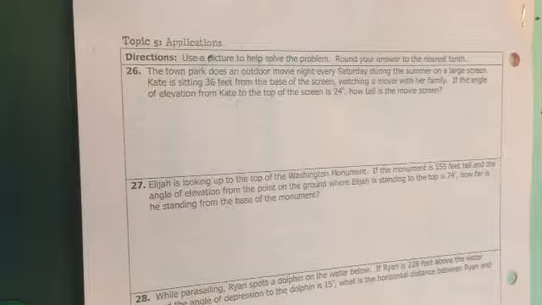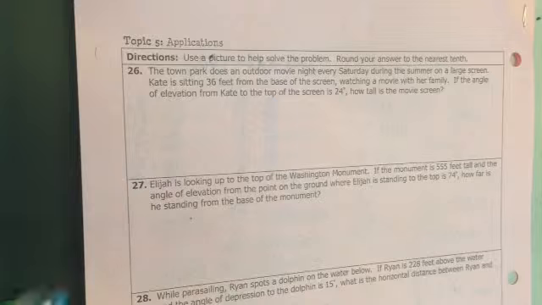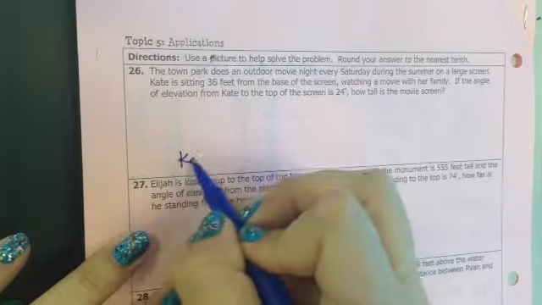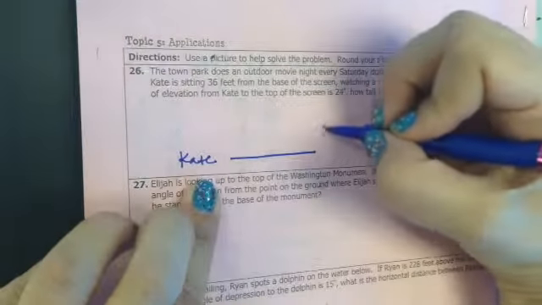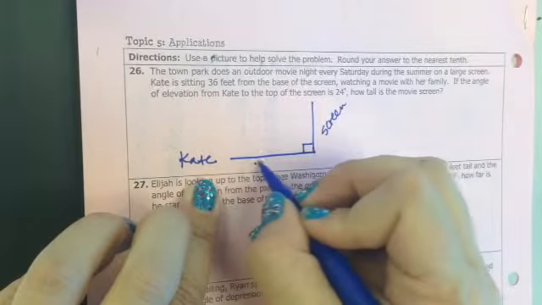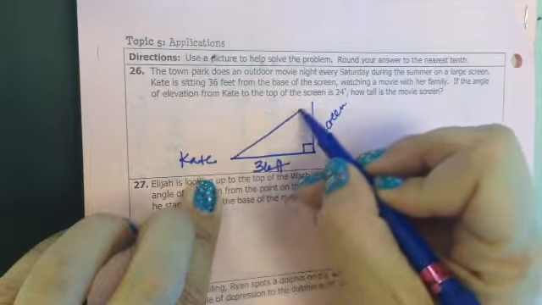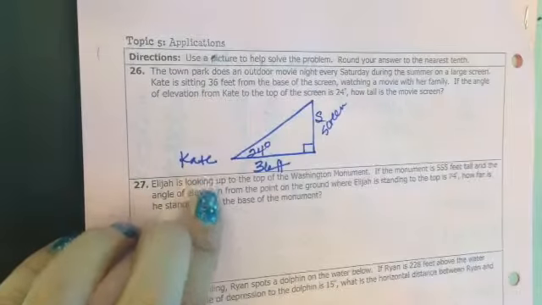All right, last but not least, last page, topic 5, our applications of all of our right triangle relationships in trig. Town Park does an outdoor movie night every Saturday during the summer on a large screen. Kate is sitting, so let's say Kate is over here. Hi, Kate, there you are. 36 feet from the base of the screen, so let's put the screen up over here. Kate's 36 feet from it. The angle of elevation from Kate to the top of the screen is 24 degrees. The question is, how tall is the screen?